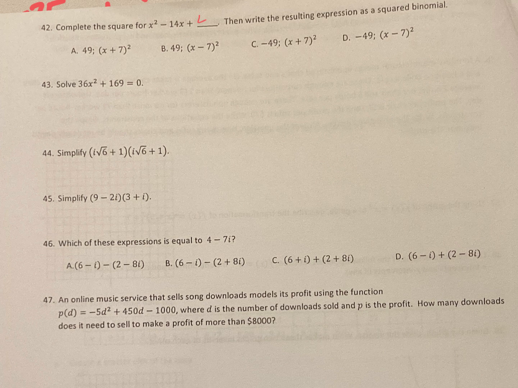So it's adding 49. And solving 43 is good. Simplify, just FOIL. And simplify does the same thing.